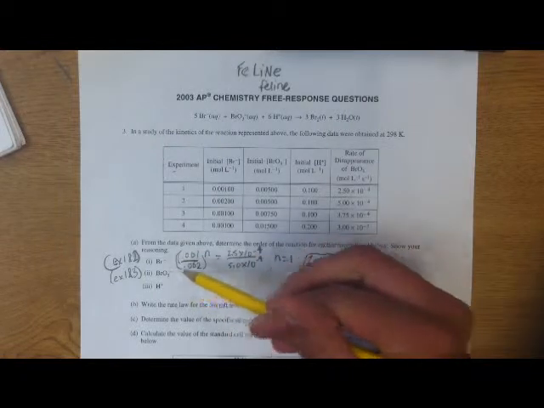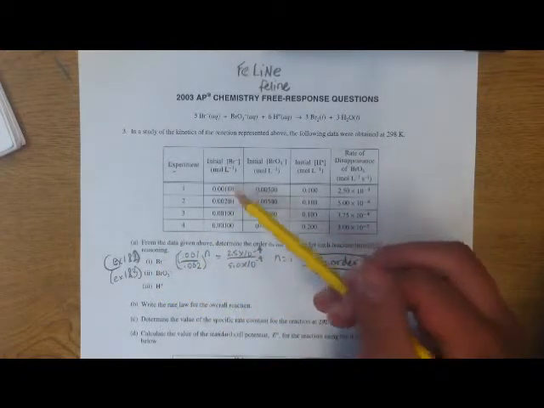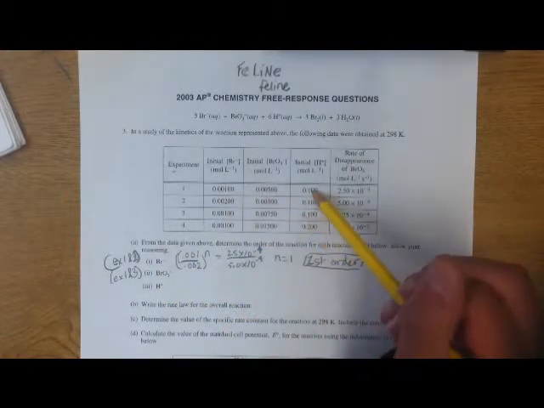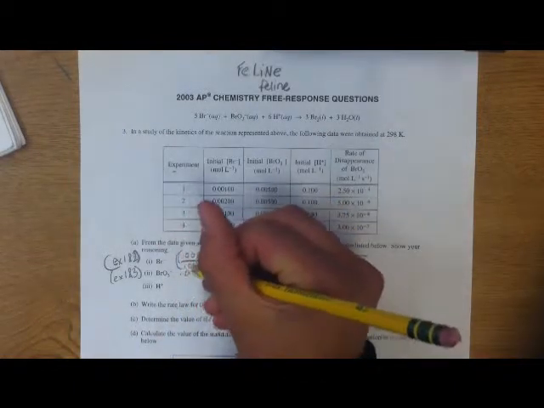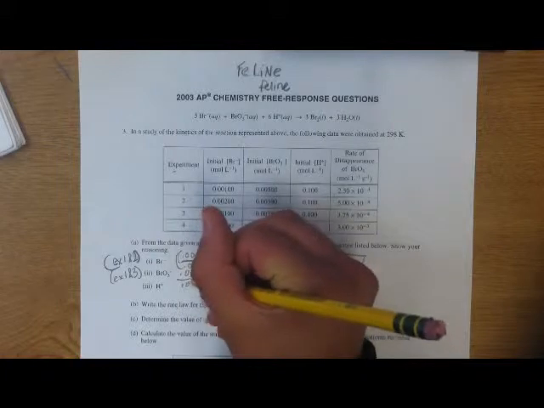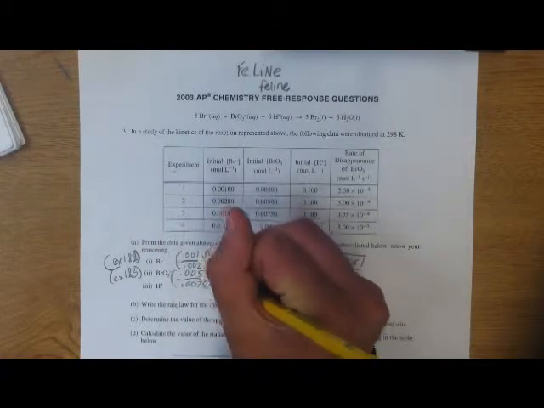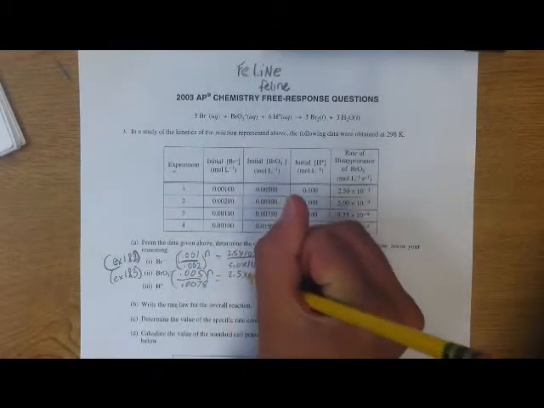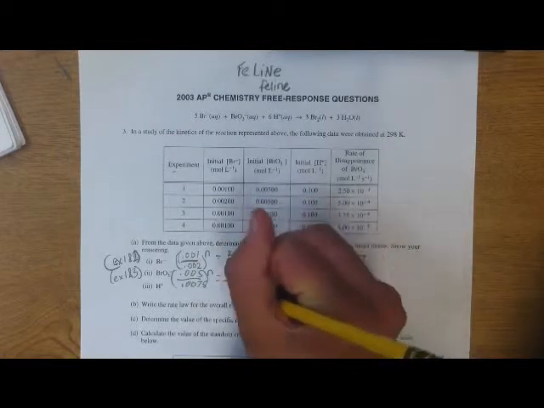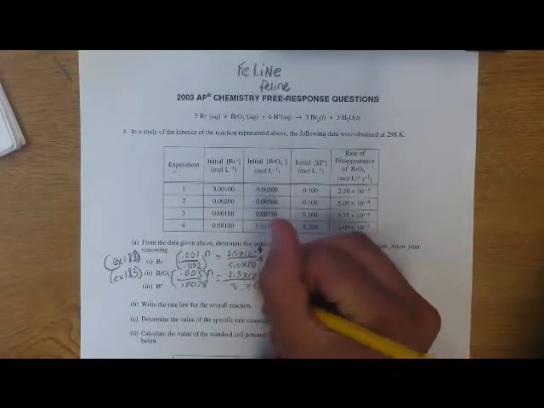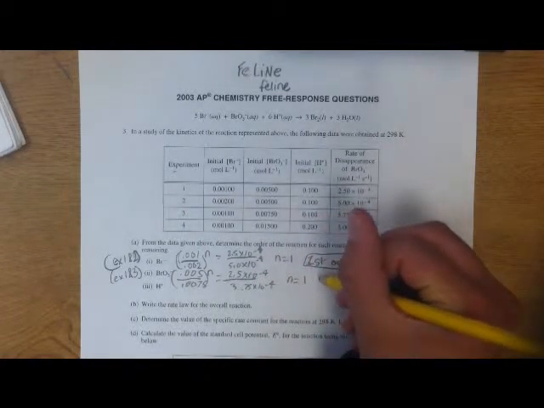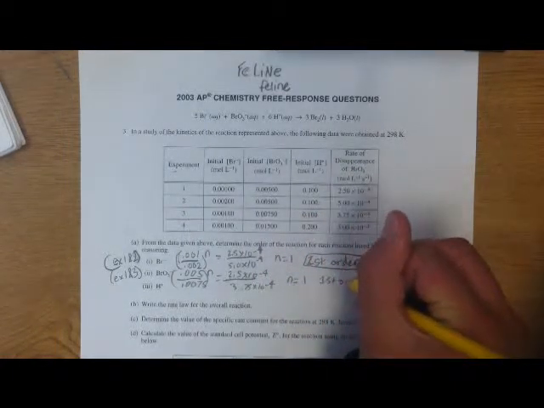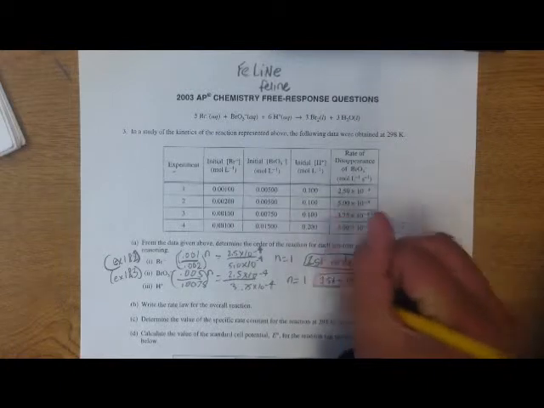So n equals 1 in this case, and so it is first order. For BrO3 minus, we're going to use experiments 1 and 3 because the Br minus and the H plus are ratios of 1. So we're going to have 0.005 over 0.0075, raised to the n, equals 2.5 times 10 to the negative 4th over 3.75 times 10 to the negative 4th. And n again equals 1, so it is going to be first order in regards to BrO3 minus.